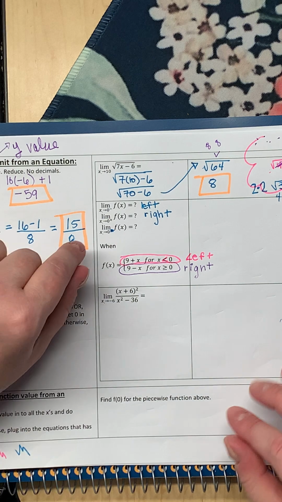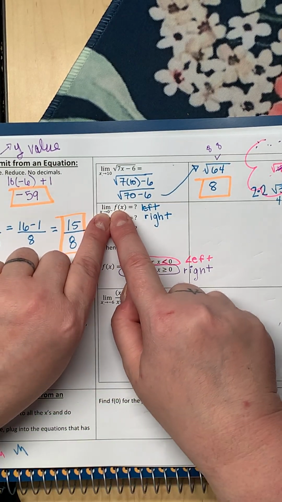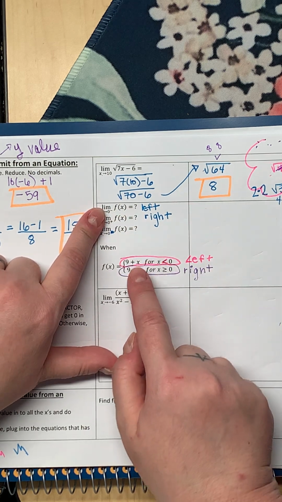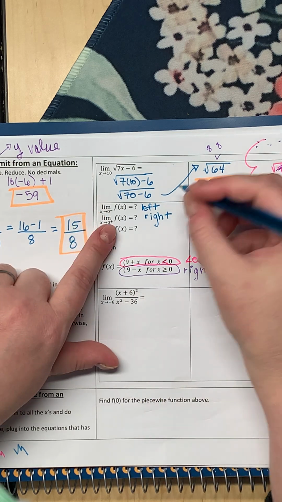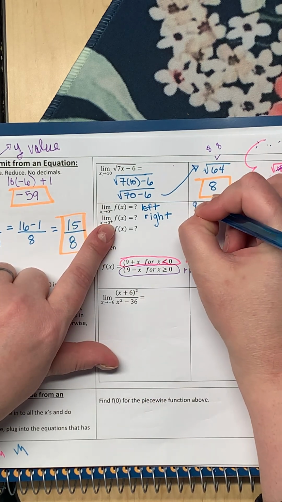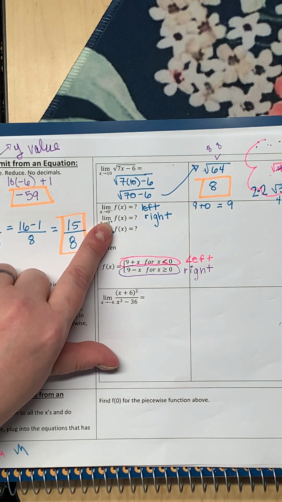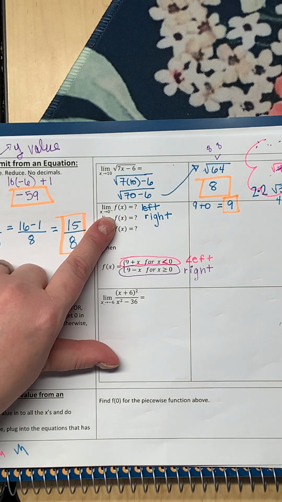So for this first limit that says 0 from the left, we're going to plug in our number 0 into the first equation. So instead of 9 plus x, we're going to have 9 plus 0, and that's just 9. So the limit as x approaches 0 from the left is 9.